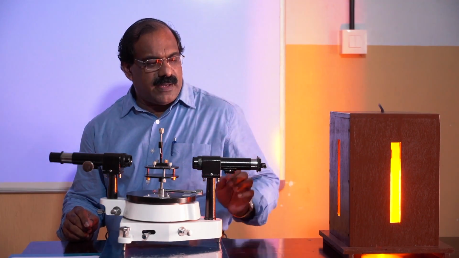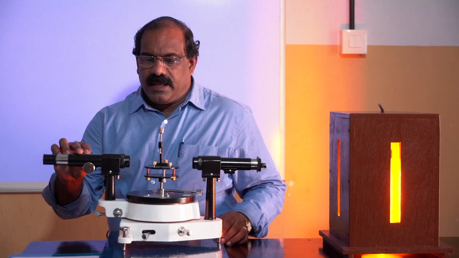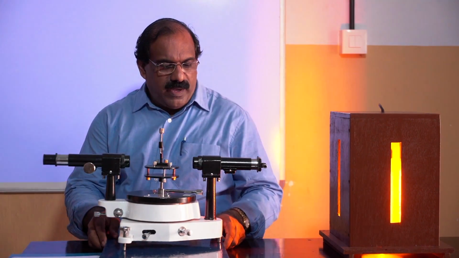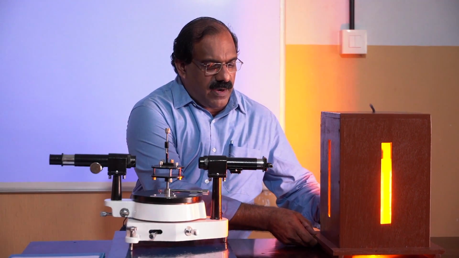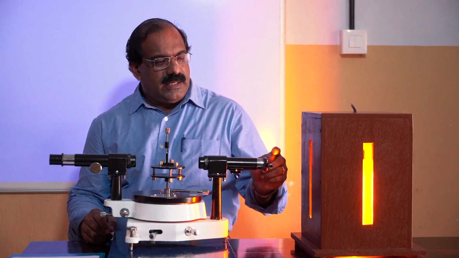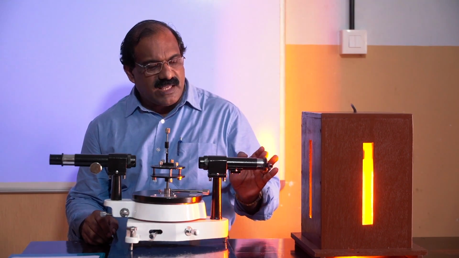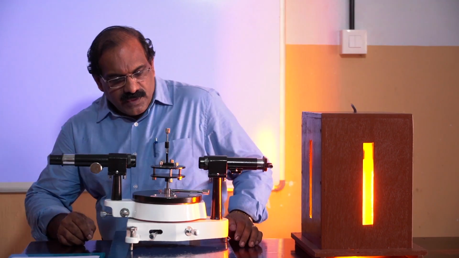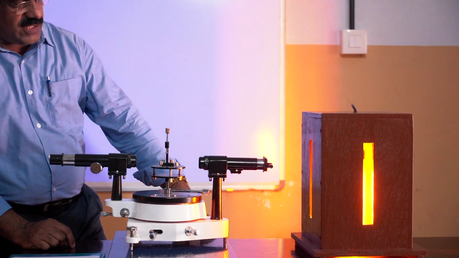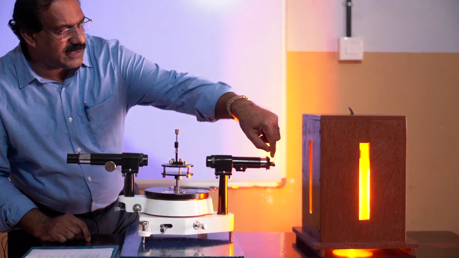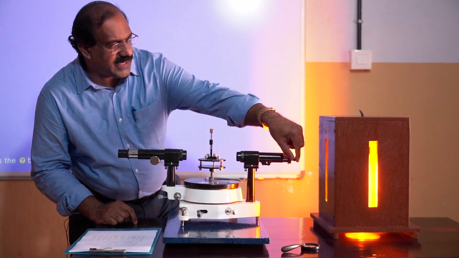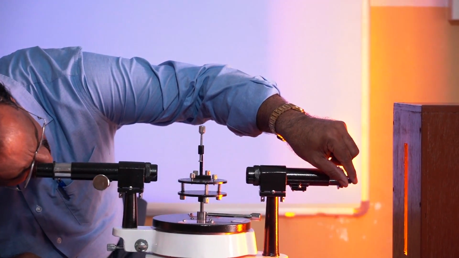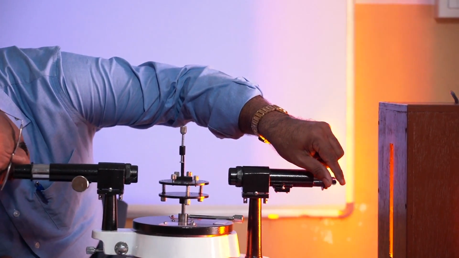Then for the collimator part, the telescope is focused on the collimator so that the collimator is illuminated by the sodium vapor lamp. The slit is illuminated, the light is coming through the collimator, and that ray is observed through the telescope. Looking through the telescope, we can adjust the slit width using the screw attached to the slit so that the slit is very narrow and clearly visible. Now we are getting a narrow slit.